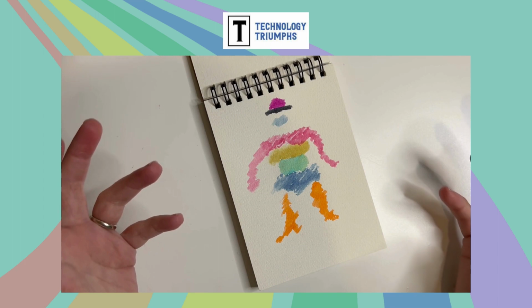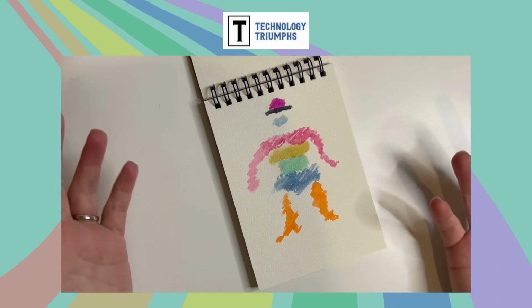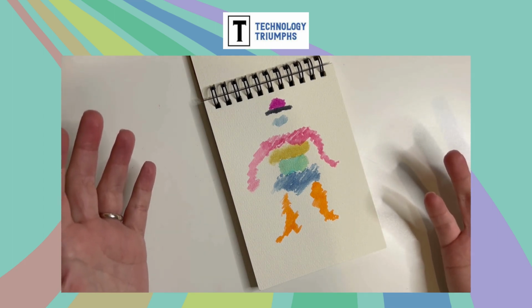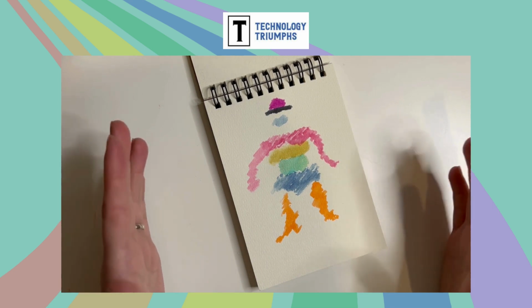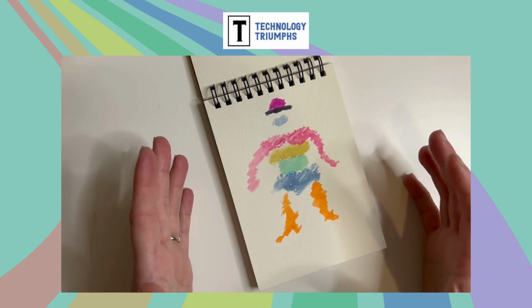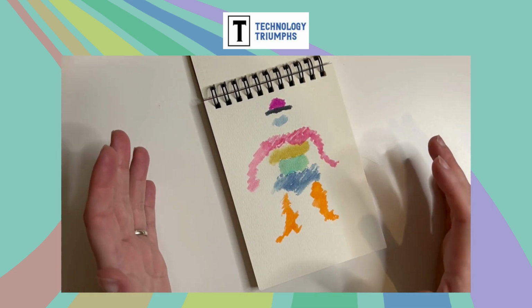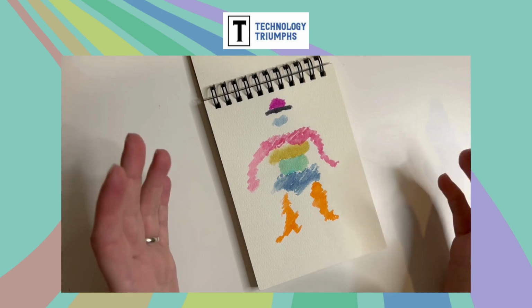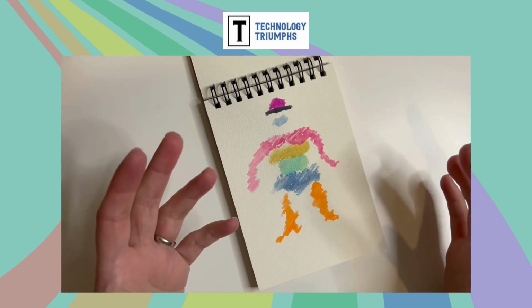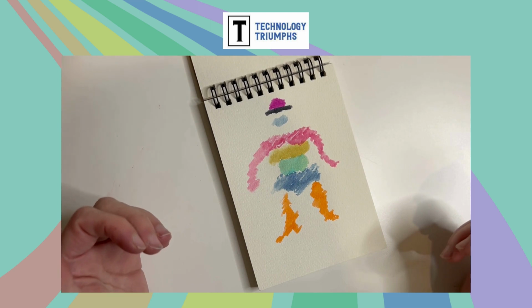You might choose to share it in our closed community group, and we'd love to see it. But it's completely up to you how you take this task, how you interpret it, and what you create at the end of it. We hope you've enjoyed it, and we hope you've learnt something from the colour theory work in the workbook.